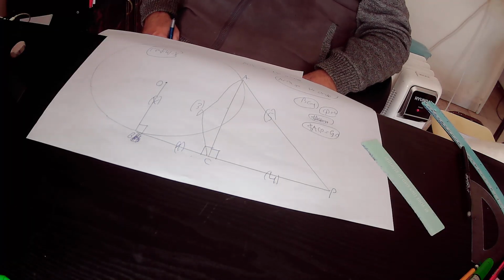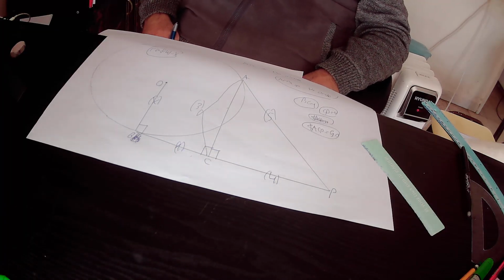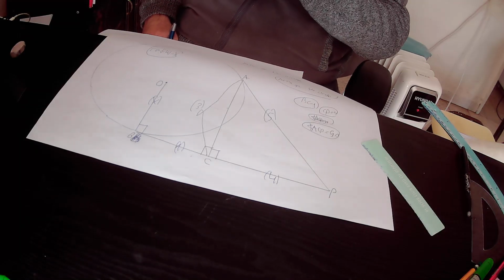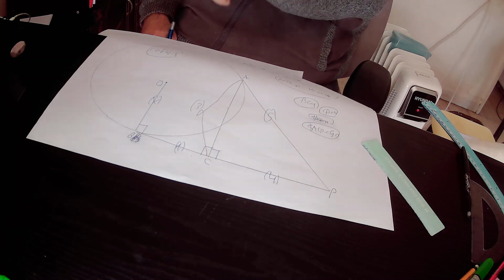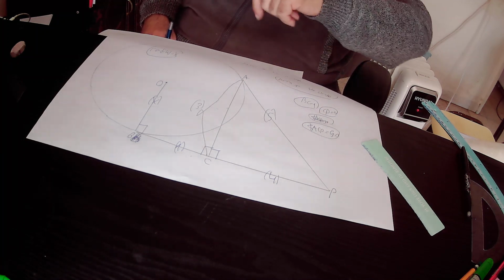In the next step, we will do a construction, that is to say from point O, that is the center of the circle, we will draw a perpendicular on AC.